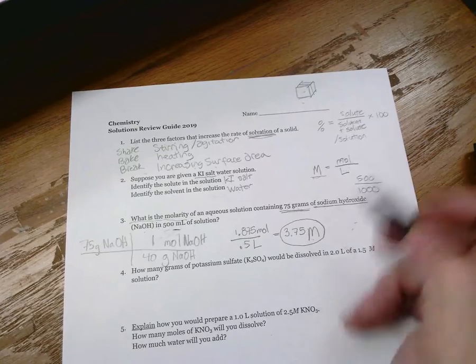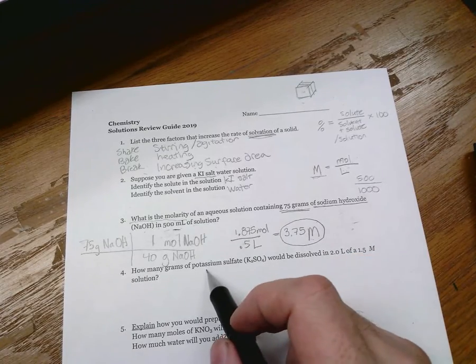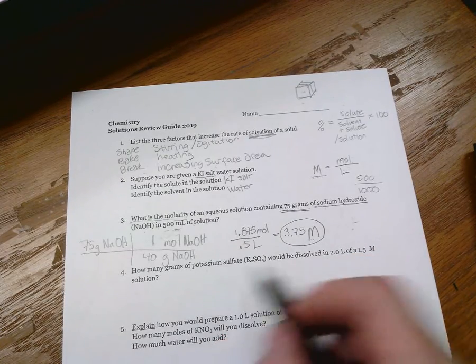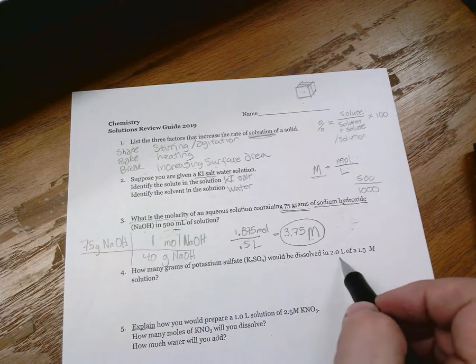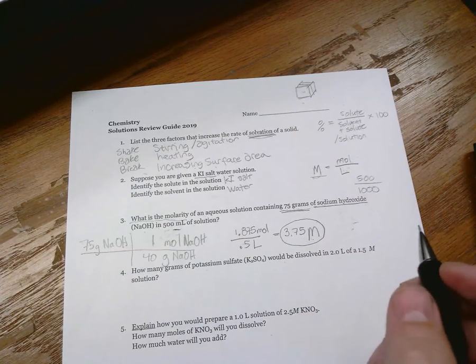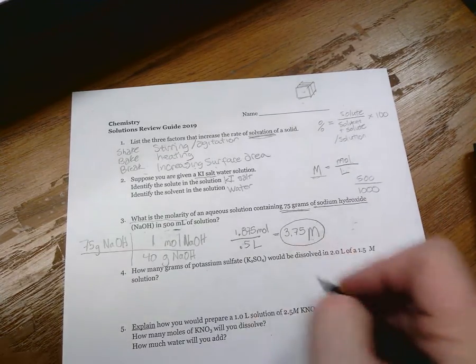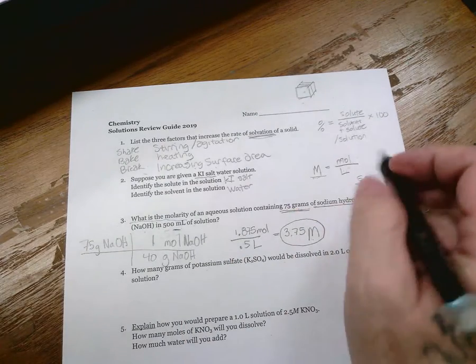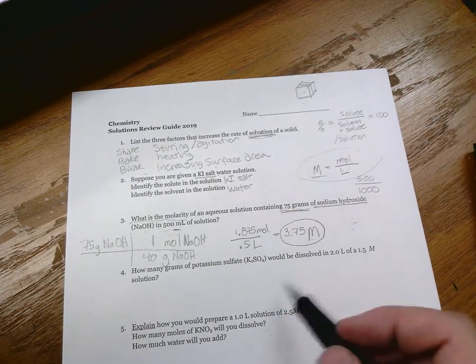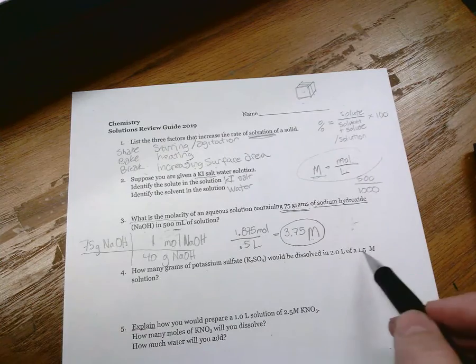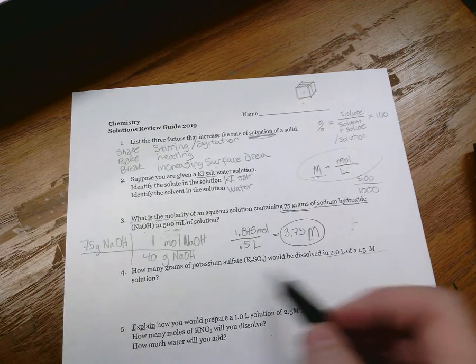Molarity. All right, how many grams of potassium sulfate would be dissolved in 2 liters of a 1.5 molar solution? Okay, so this is our formula again. It's a molarity formula, obviously, because they've given us a molarity, they've given us liters, and they're asking us how many grams.